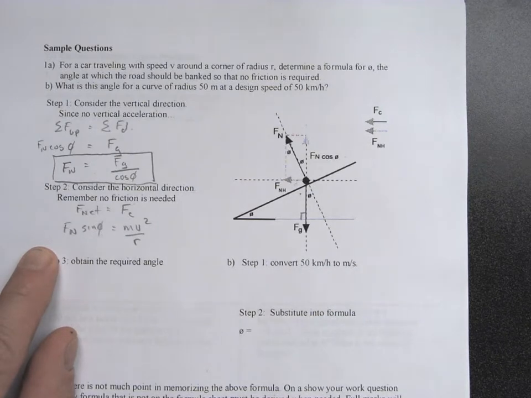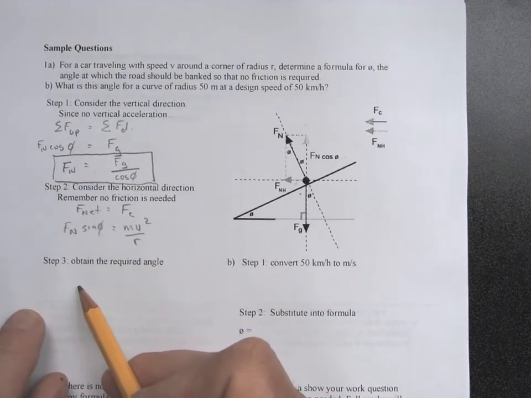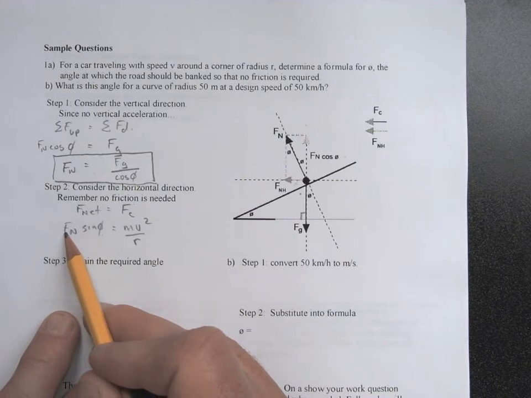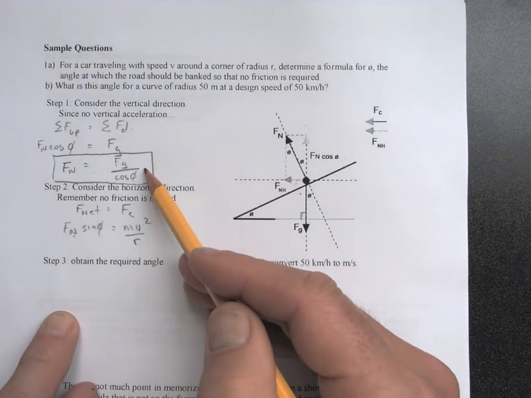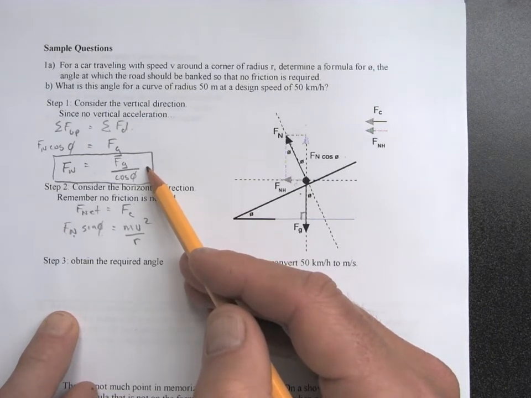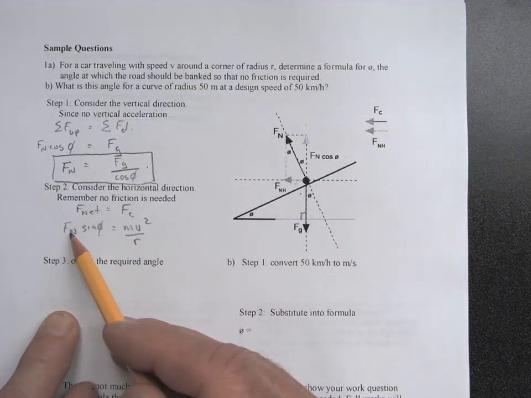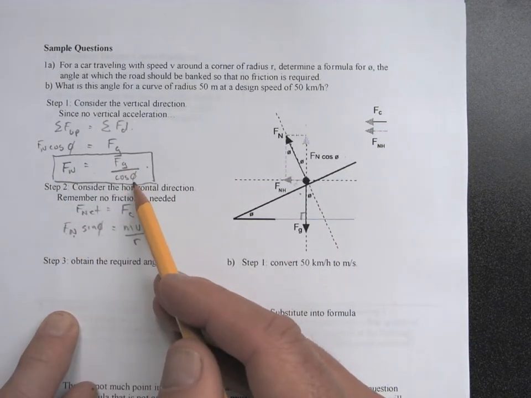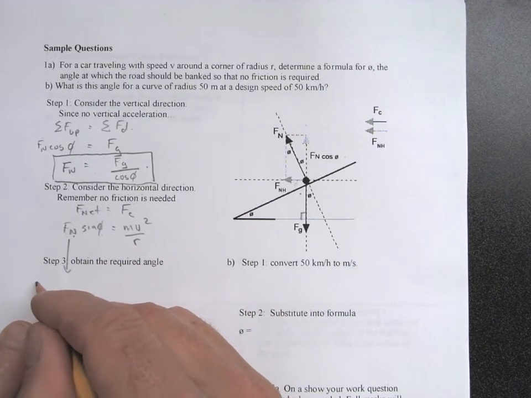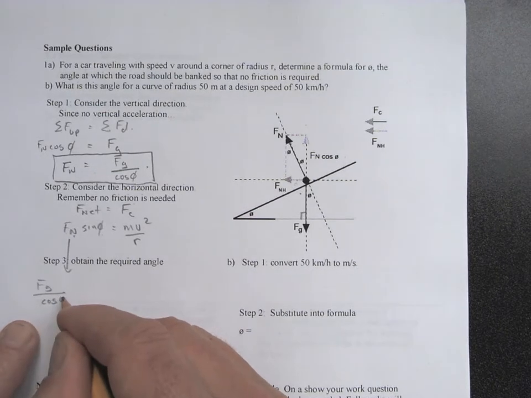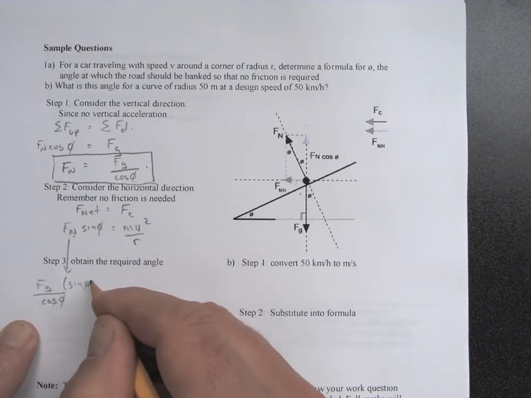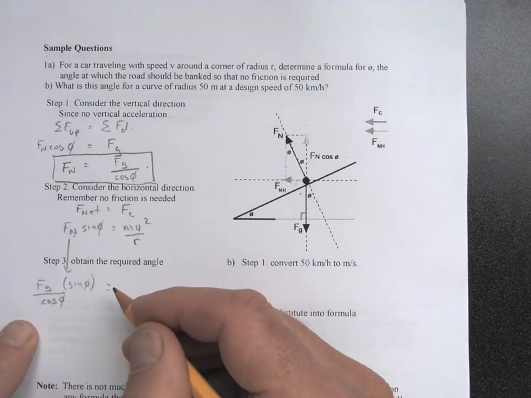Okay, so now what we're going to do down here is take this formula that we've created here and replace Fn with what Fn is worth from the vertical part of the question. So it's just a straight substitution. Fn is going to be replaced with Fg over cos phi. So this becomes Fg over cos phi. We still have the sine phi, and this is mv squared over r.